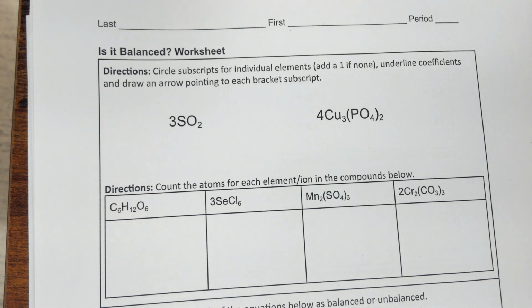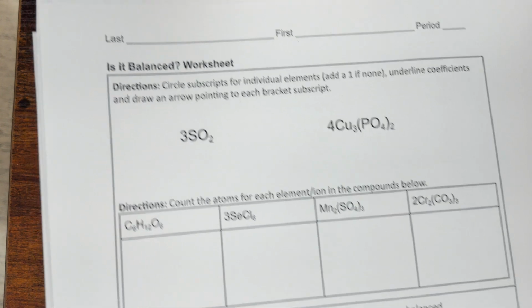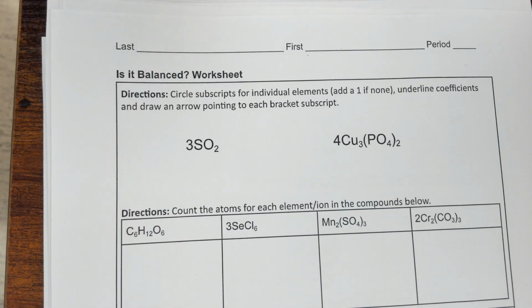This video is for the Is It Balanced worksheet. We did this together in class, and the skills we're learning on this worksheet are important skills for students to pass this part of chemistry. So this should help you understand it.